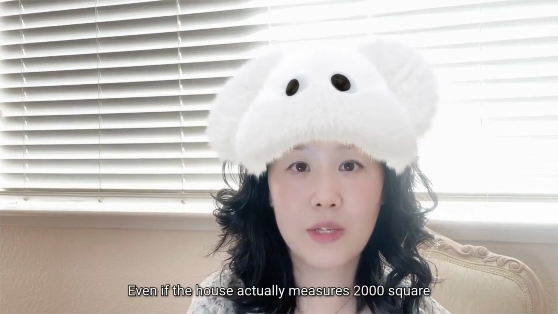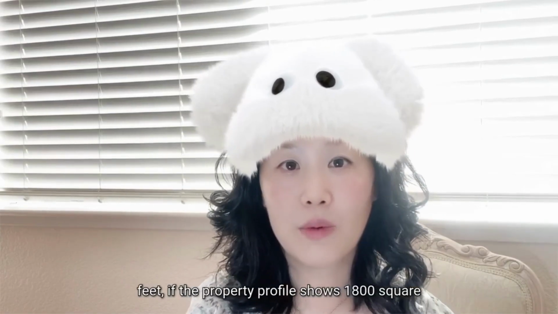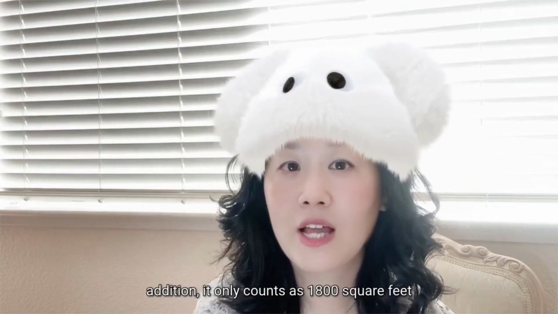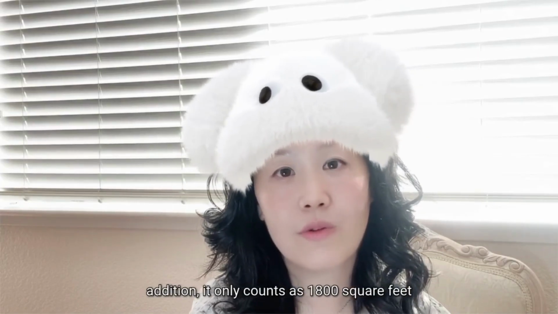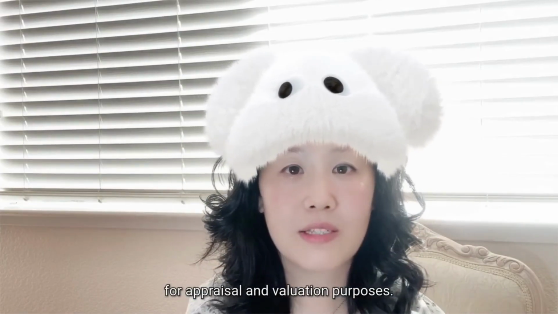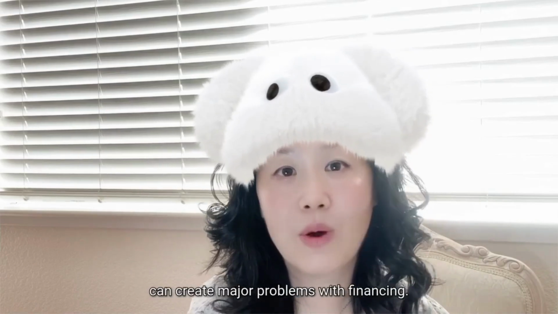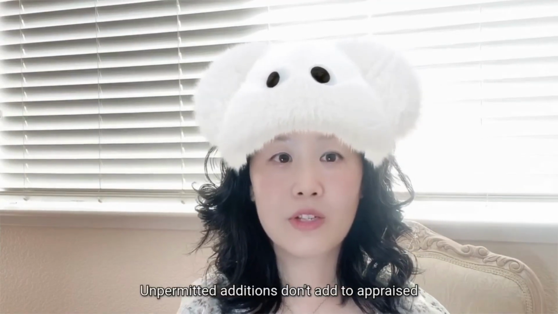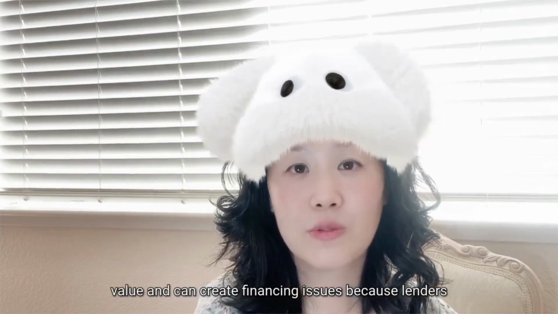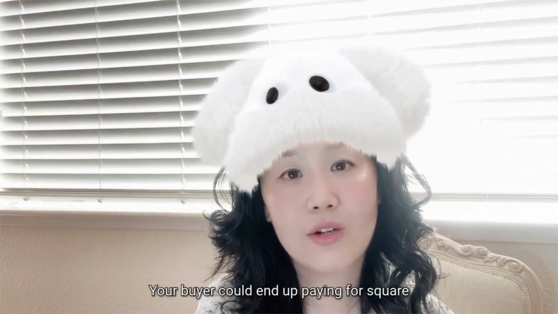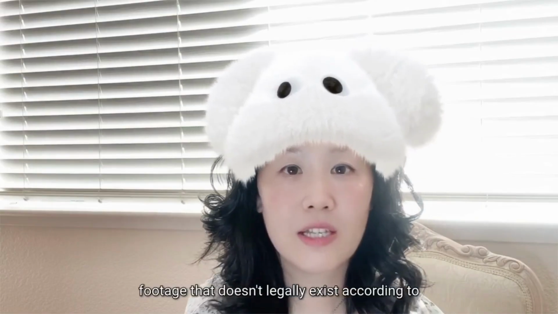Even if the house actually measures 2,000 square feet, if the property profile shows 1,800 square feet and there are no permits for the addition, it only counts as 1,800 square feet for appraisal and valuation purposes. This significantly impacts the home's value and can create major problems with financing. Unpermitted additions don't add to appraised value and can create financing issues because lenders rely on county records for their valuations. Your buyer could end up paying for square footage that doesn't legally exist according to official records.